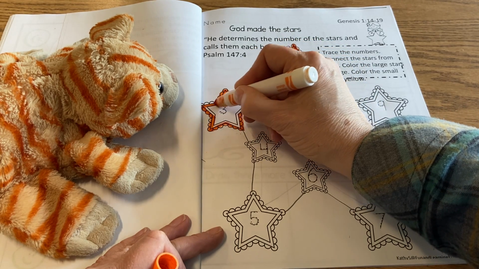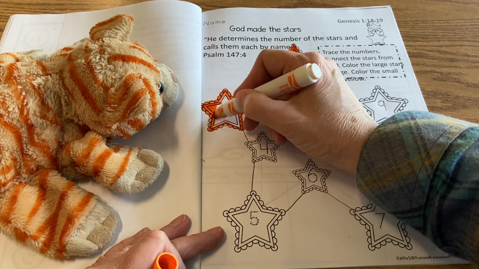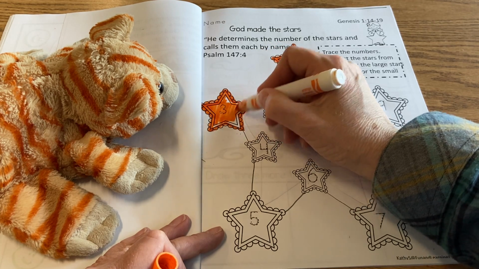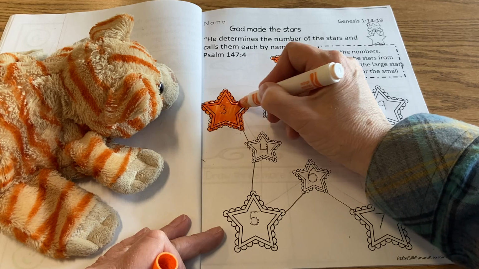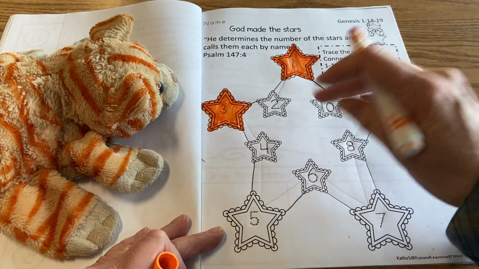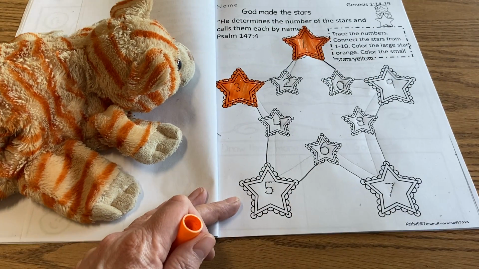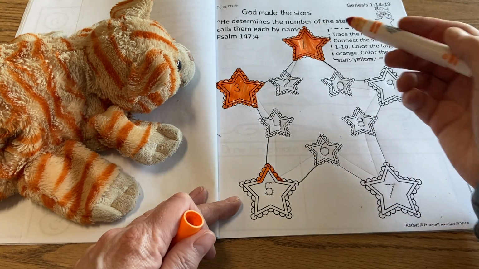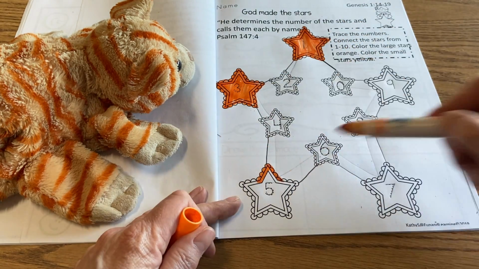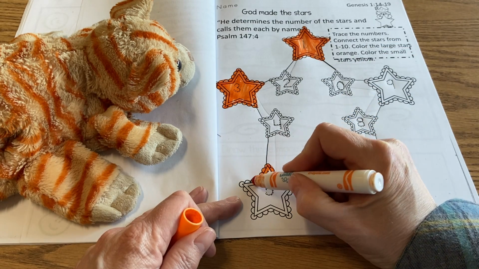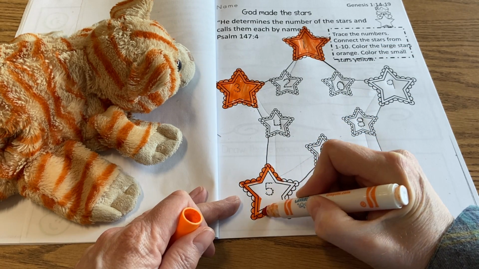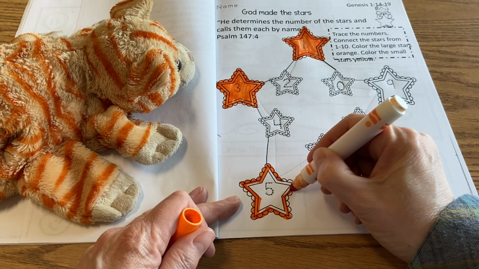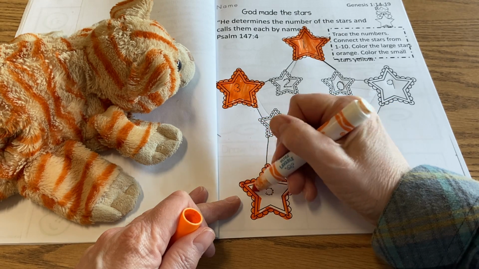Drawing a star shape is normally kind of hard, so it's kind of nice to just be able to color them and not have to draw them. Okay, so remember only the large ones, so 5 here is a large one, the number 1 and 3. So if you look, it's the odd numbers, 1, 3, 5, 7, and 9. And we're going to be making a pattern here, so patterns are going to come into play in some other things that we do today.